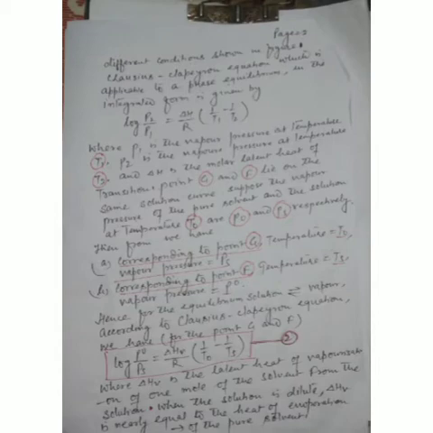Hence, for the equilibrium solution and vapor, according to the Clausius-Clapeyron equation, we have for the points G and H, log P0 divided by Ps is equal to delta HV upon R, bracket 1 upon T0 minus 1 upon Ts, equation number 2, where delta HV is the latent heat of vaporization of 1 mole of the solvent from the solution.